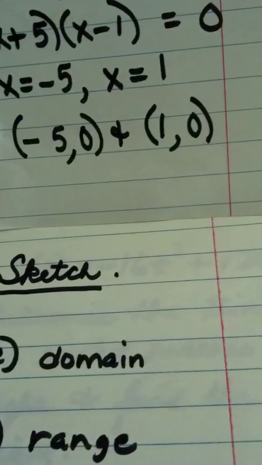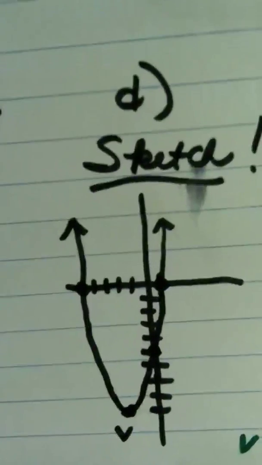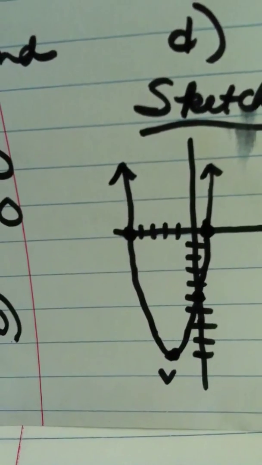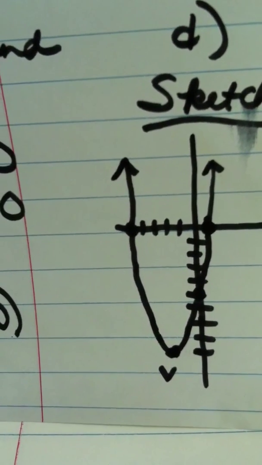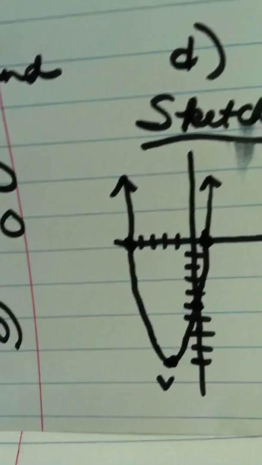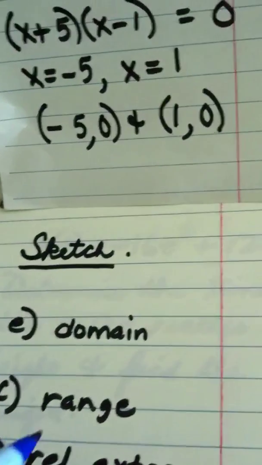Alright, ladies and gents, we're continuing from the last problem. This is a continuation. So here's where we left off. This was a picture of our graph, of our parabola. If you haven't watched the previous video, you should do that first to see how we got to that picture. Alright, now, part E.